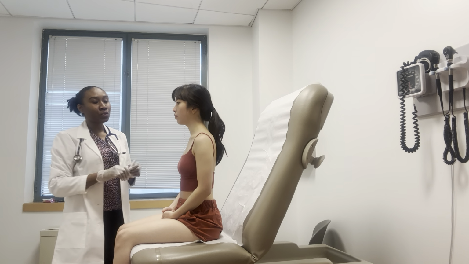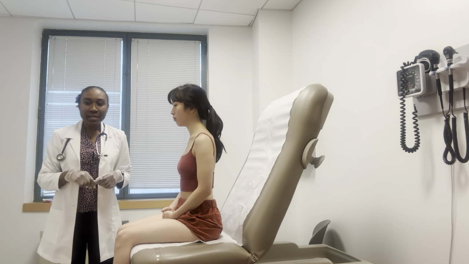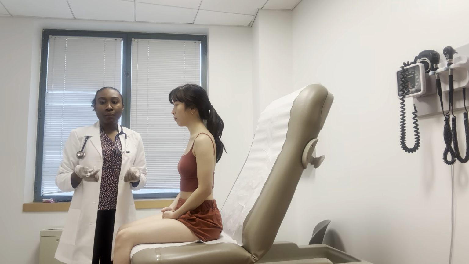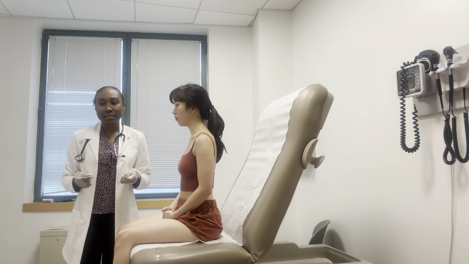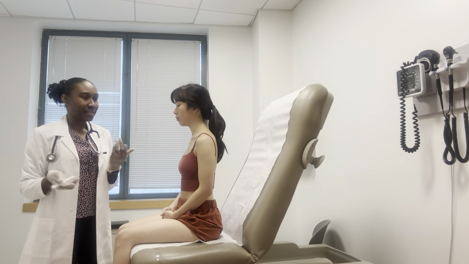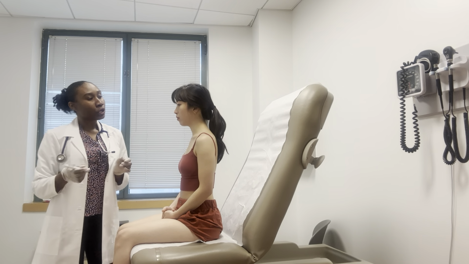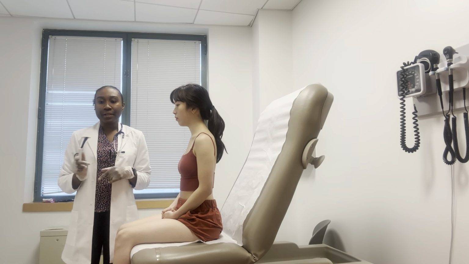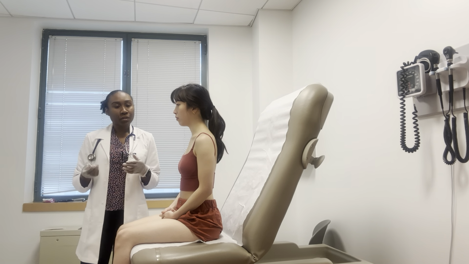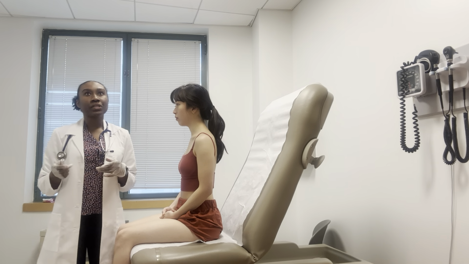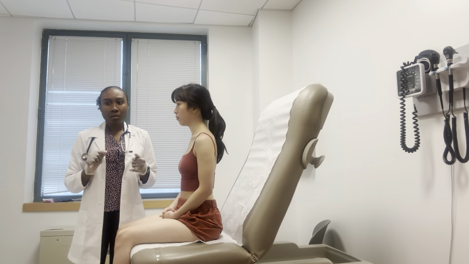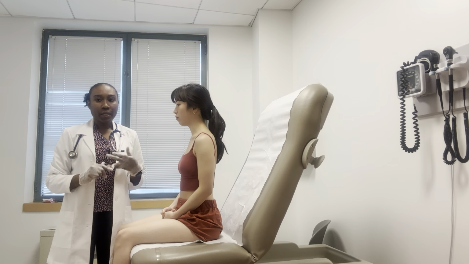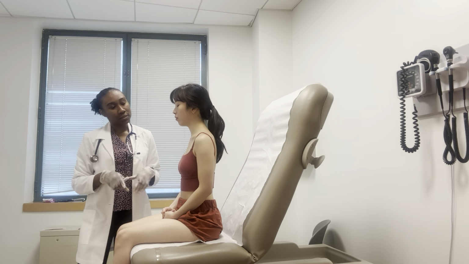Alright, great. And there were no signs of nystagmus noted. So the patient had an extraocular eye movement test also done. No signs of nystagmus, as I said before. And this indicates that her cranial nerves 3, 4, and 6, which are the oculomotor, trochlear, and abducens, are intact. Okay.